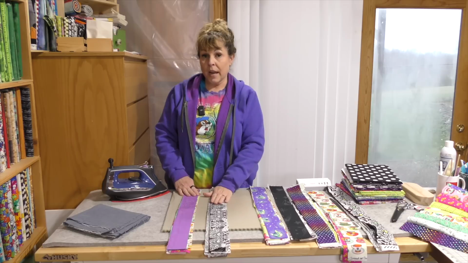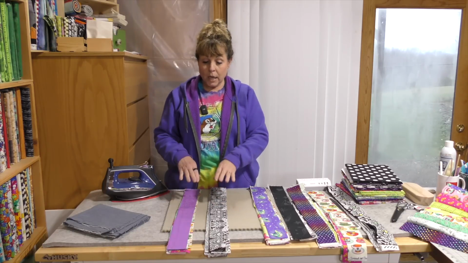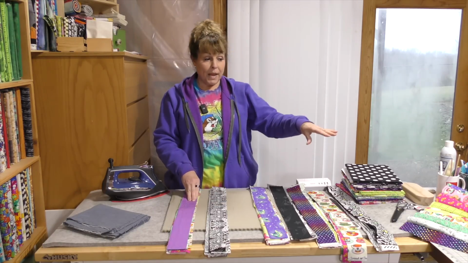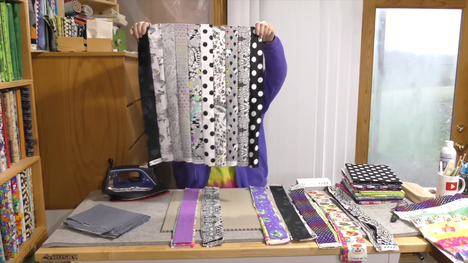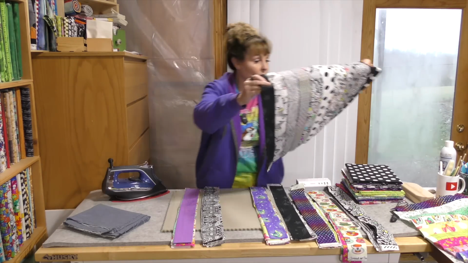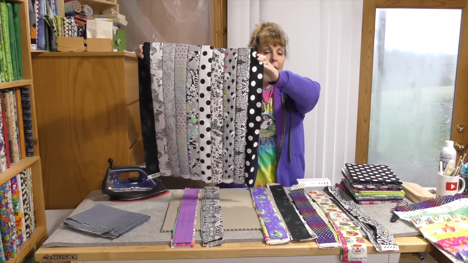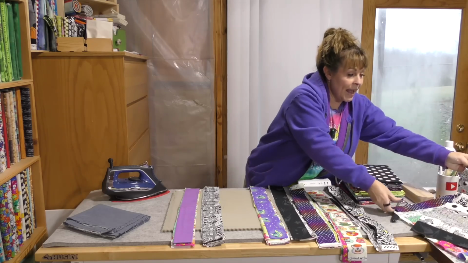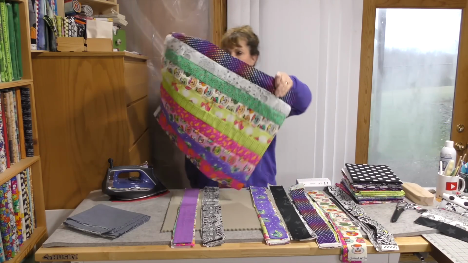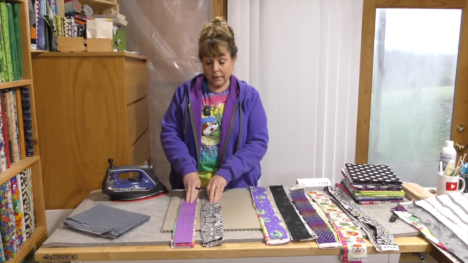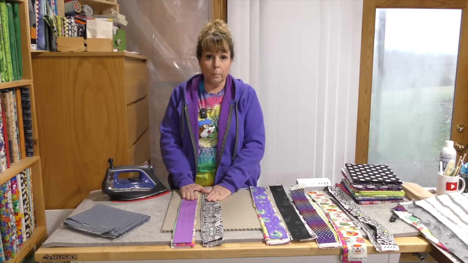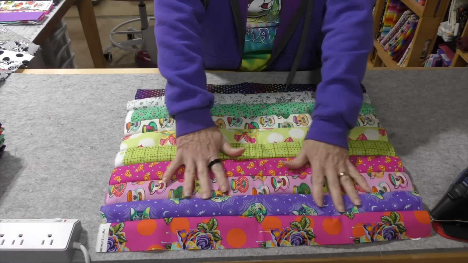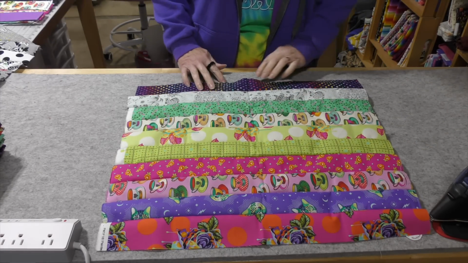I will also take those over to the sewing machine, sew them together to make the 10 strips that I haven't cut down yet. So this is my black and white set, and then I have a color set. And these 2 sets would make 4 blocks. So here are my color strips all sewn together.